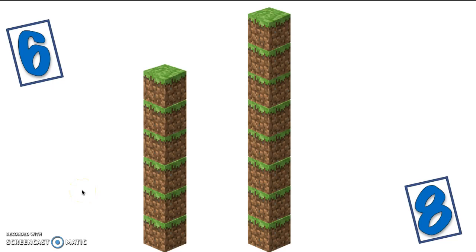If I wanted to say, hey friend, let me tell you all about these towers I built today, I could use some good describing words to tell about my towers. I could say 8 is more than 6. I could say, hey friend, I built 2 towers today. One was 6 and one was 8. And I know that 8 is more than 6.